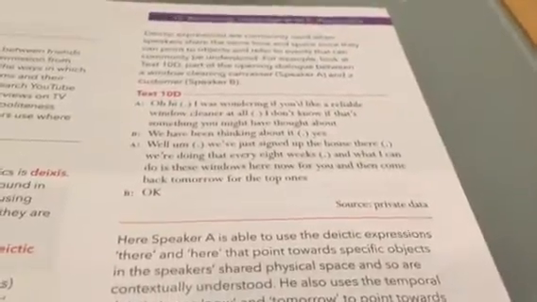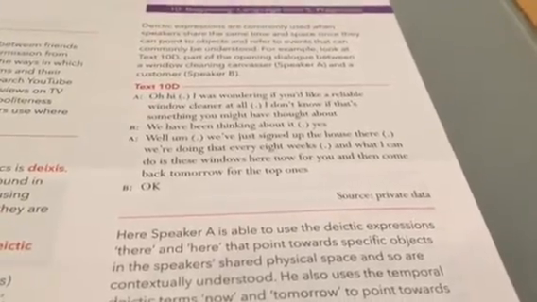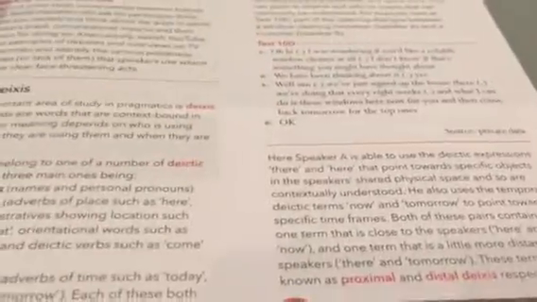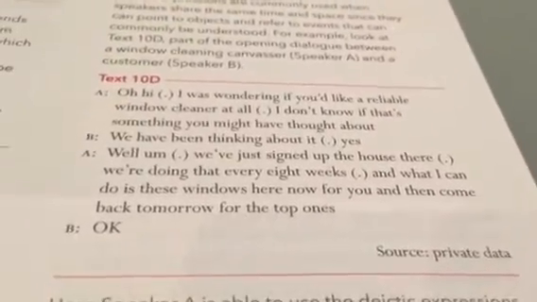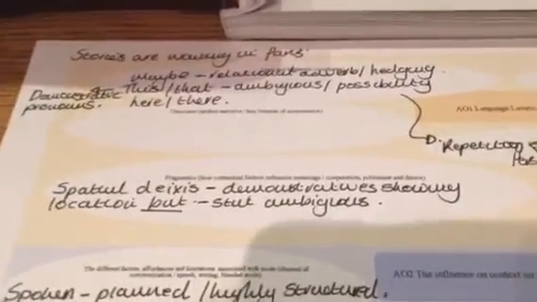If you have a look at text 10D, as long as the person knows the place that you're in, you can use spatial deixis words. So for example, if you read this text here, you'll understand that a little bit more. What I've just done in my notes here is that spatial deixis is used because it is demonstrating certain places and locations in Paris. So that is the context.